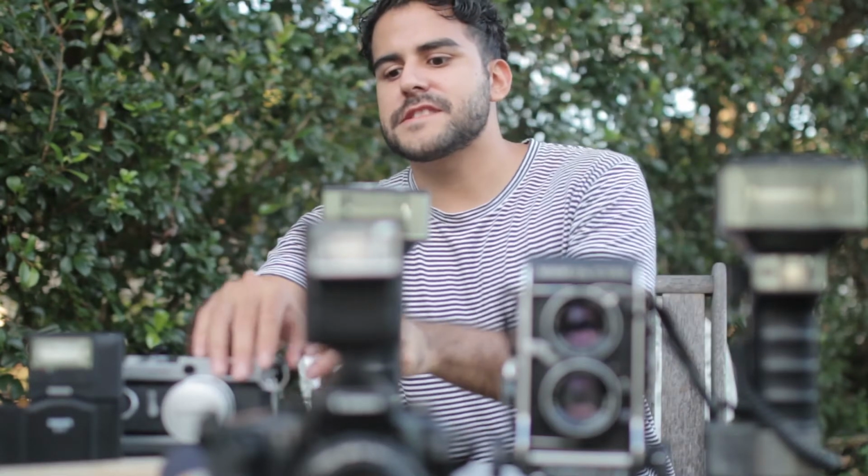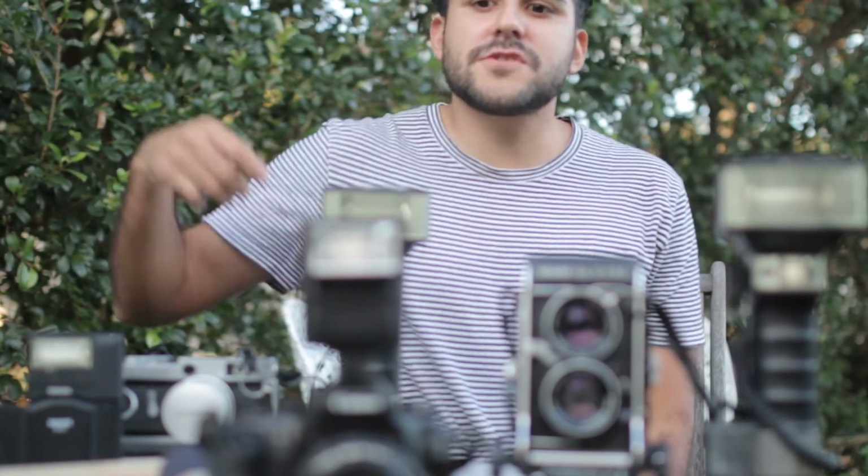Now, flashes can be connected through cables, like this one. Your Metz flashes, these usually go into a port here, and it's usually for cameras that don't have a hot shoe, so they have cold shoe mounts. But if you've got a hot shoe, obviously it's all in the camera.